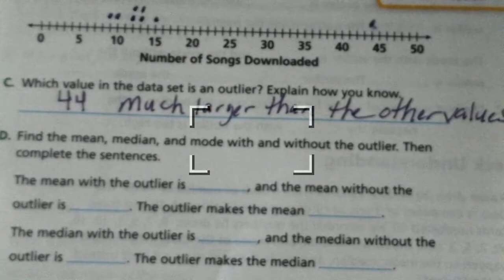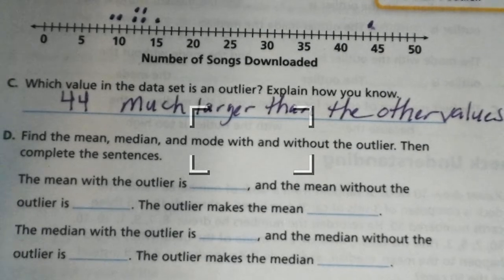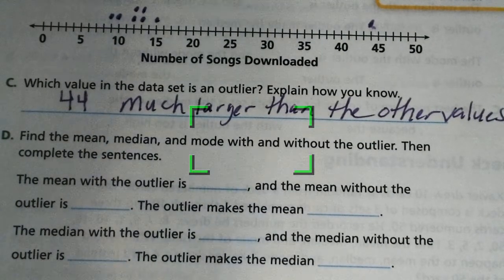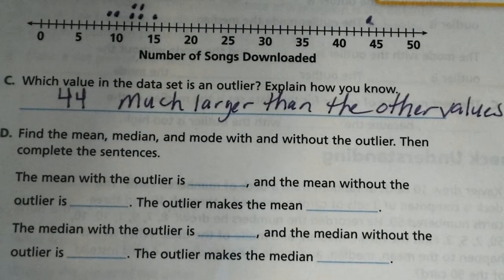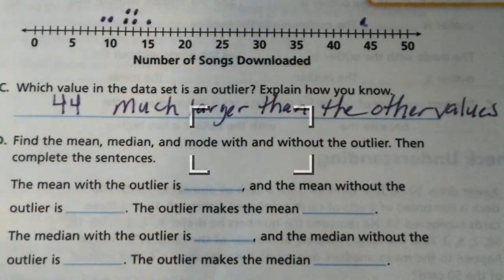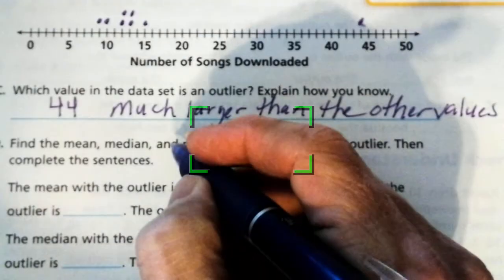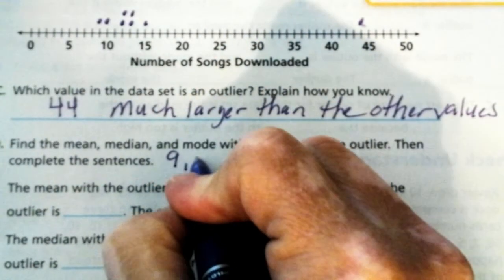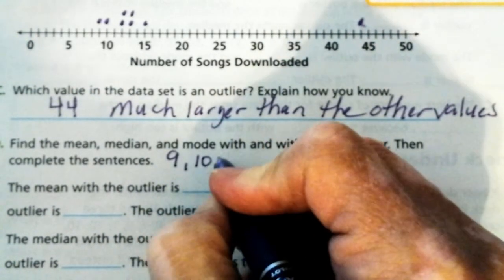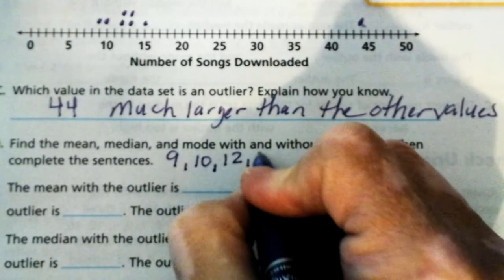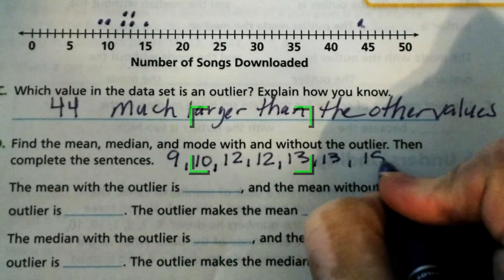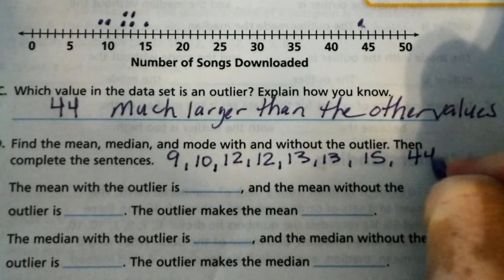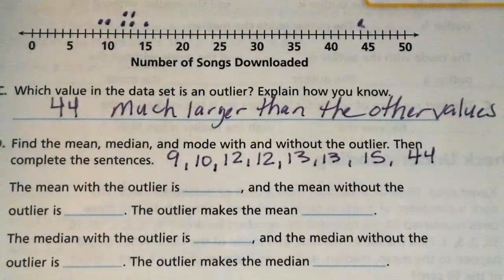Now we have to find the mean, the median, and the mode with and without the outlier, then complete the sentence. The first thing we have to do is put the data in order, from least to greatest or greatest to least. I'm going to do least to greatest. So 9, 10, 12, 12, 13, 13, 15, and 44, which is the outlier. We have to find it with and without.